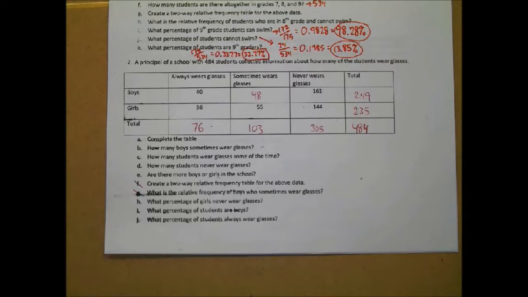Are you stuck? Which one? So, what percentage of girls? In other words, out of the total number of girls, what percentage of them never wear glasses? How many total girls are there? 235. So that's going to be your denominator. And then how many girls never wear glasses? So, yeah, 144 out of 235. And then divide them and get your decimal.